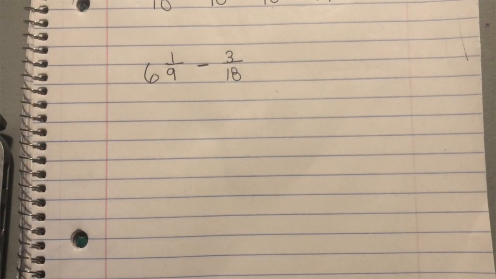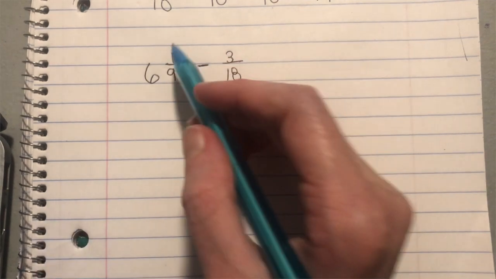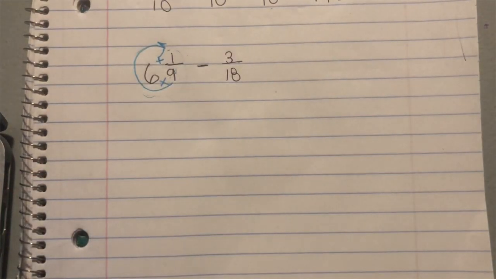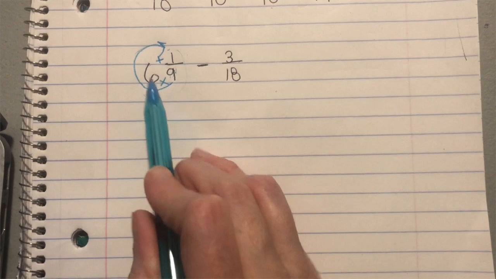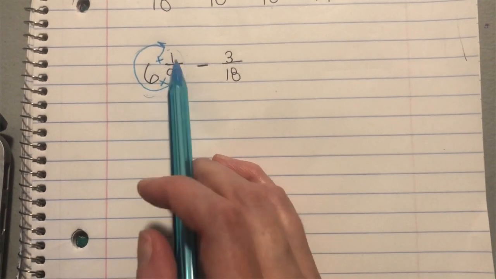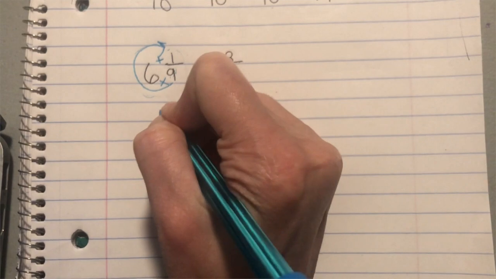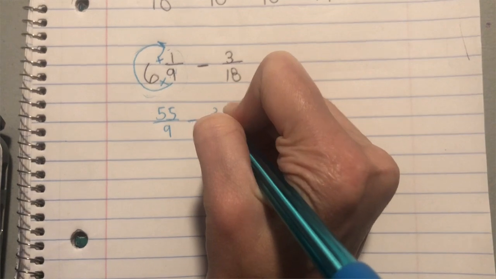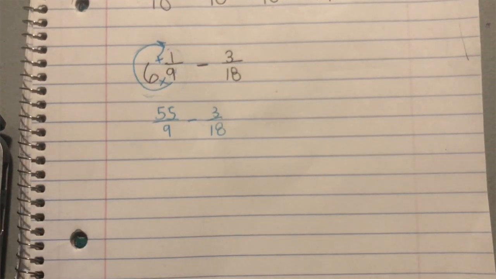Remember, to figure this out, you use MAD. You change this into an improper fraction. And I saw even somebody, they did like a circle so that they remember it starts here and it goes around. So MAD means multiply, add, and the denominator stays the same. So 6 times 9 is 54, plus one more is 55. 55 ninths minus 3/18. Now you should know what to do.